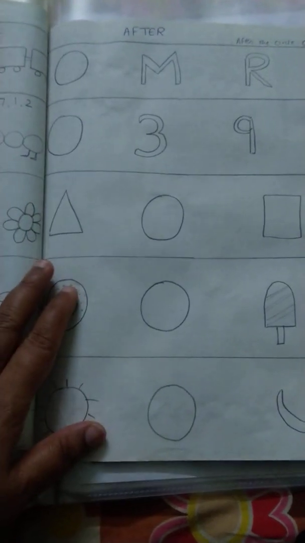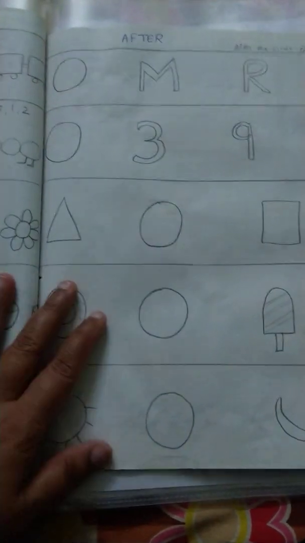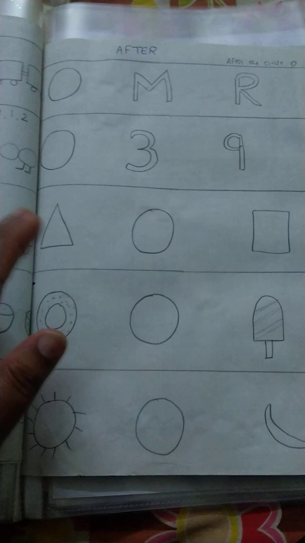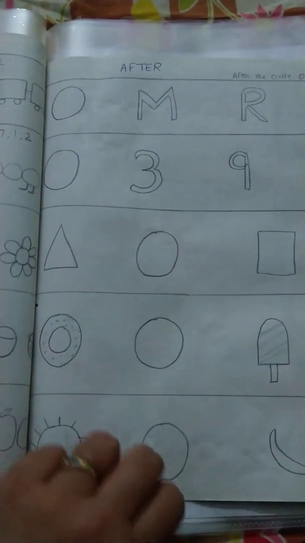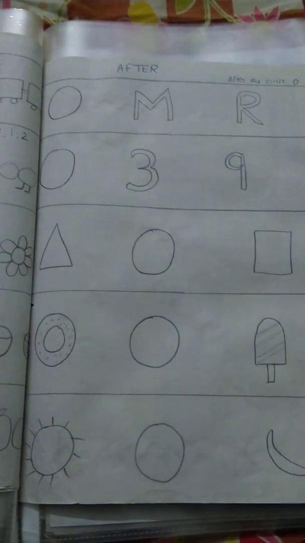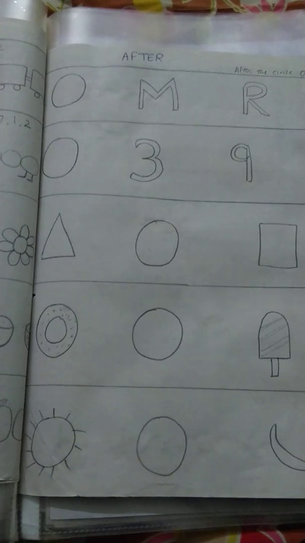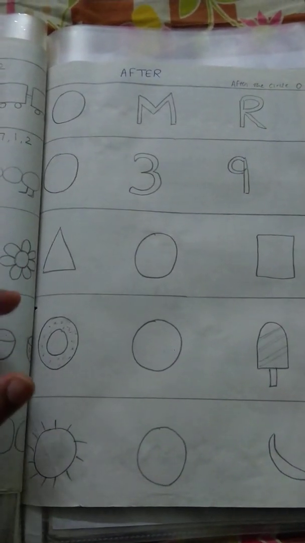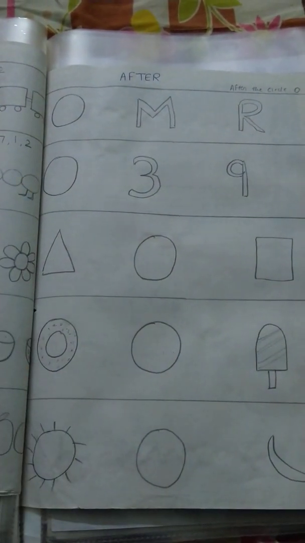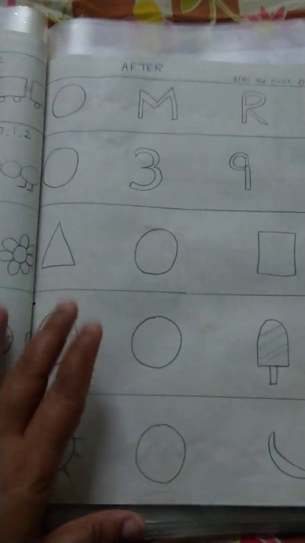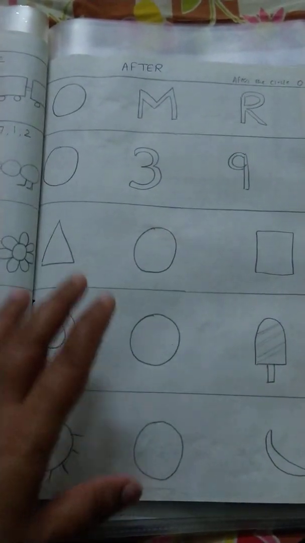Then another concept is after and before. This is basically used for numbers. I mean, what comes after this, what comes before this. But before going that far, you have to explain with the help of objects or figures.